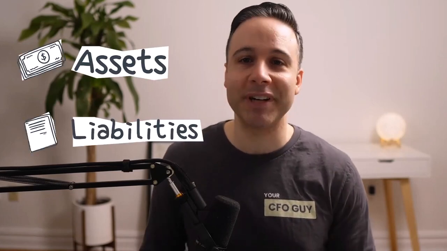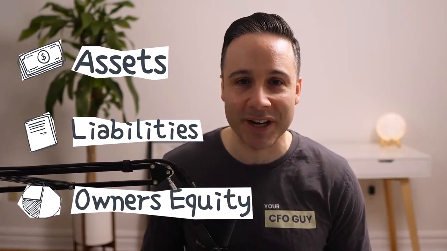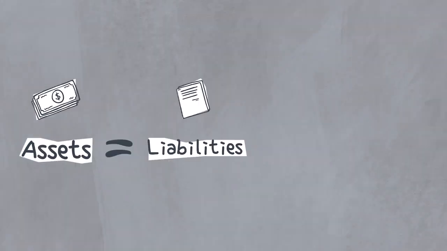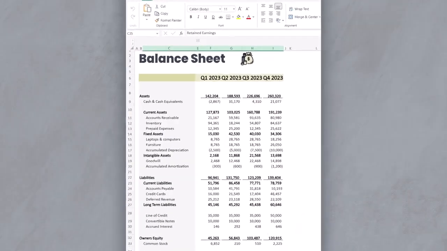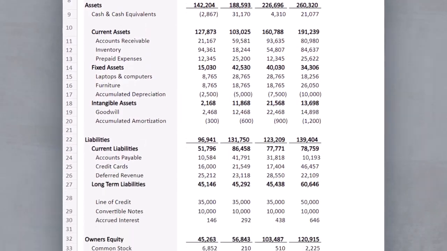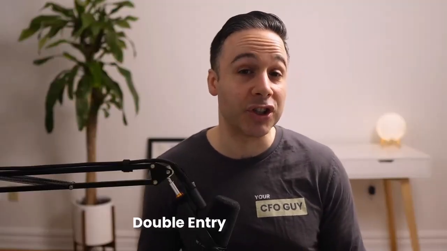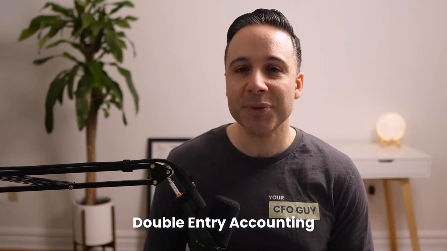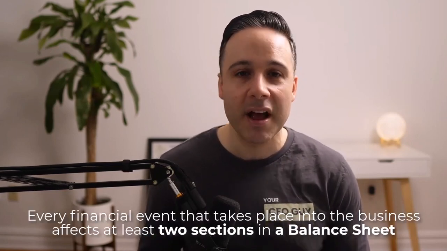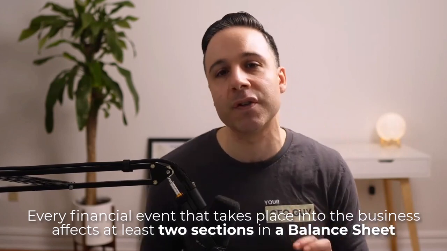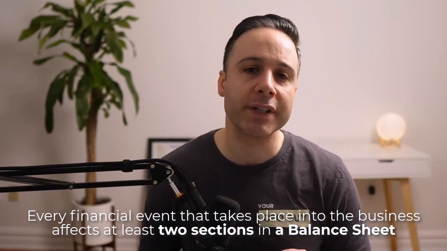Okay, so now we understand what assets are. We understand what liabilities are, and we understand what owner's equity is. What's so special about this equation? Well, this equation helps us understand how to read a balance sheet, which is arguably the most important financial statement in a business. It also helps us understand a concept called double entry accounting. This means that every financial event that takes place in the business affects at least two sections in a balance sheet. Let me show you an example.